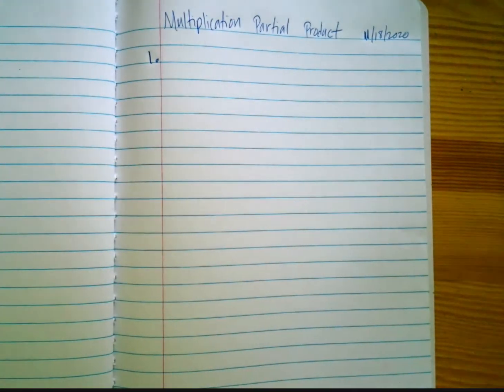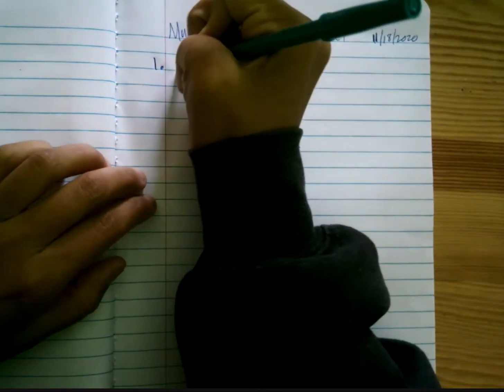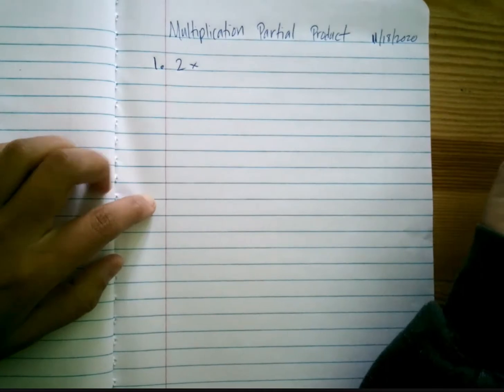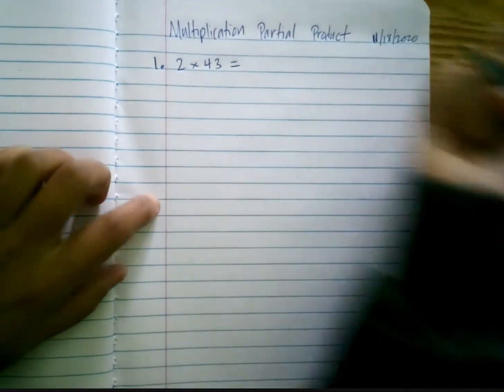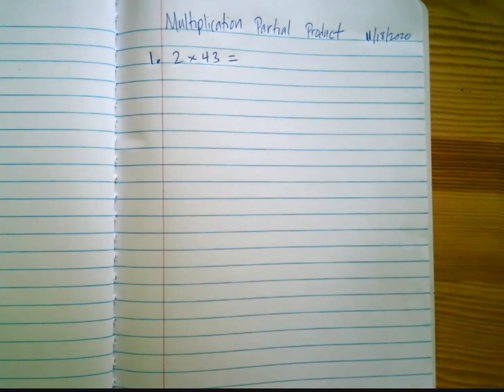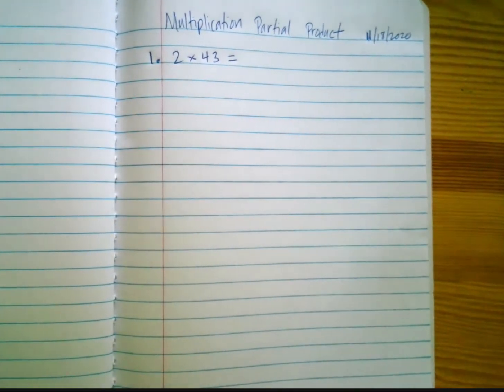In your Eureka book yesterday, we practiced with 1 times a number. So just for this recording, we're going to practice with 2 times, because we know that when we multiply by 1, the number is always itself. So 1 times 32 is always going to be 32. 1 times a million is going to be a million. So we need to practice to see how it is with 2 times. So 2 times 43. How are we going to do this?